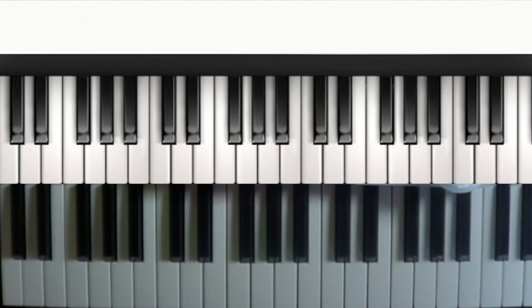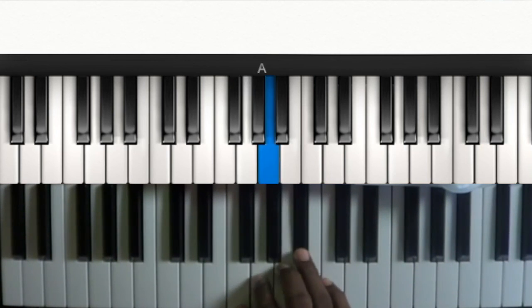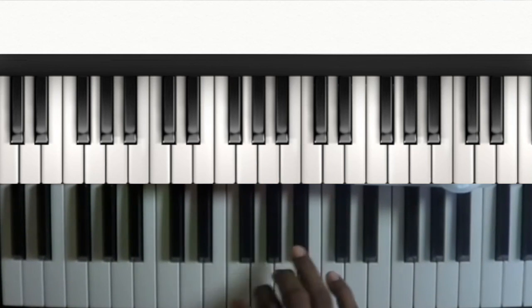Okay, now you'd notice that the actual fingering is slightly different. It's based on the shape. You go 1, 2, 3, 4, the first four notes of the major scale. Then you cross. So let's work on the groupings.